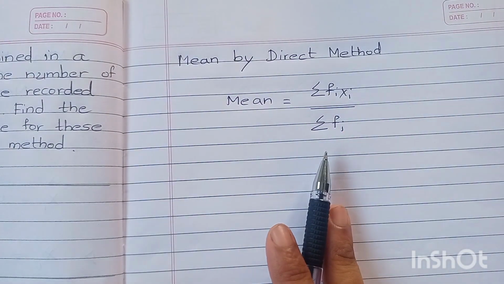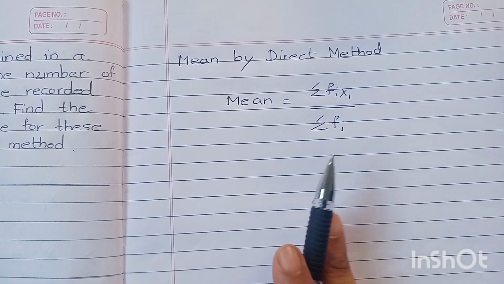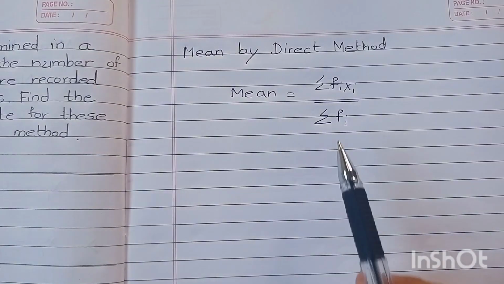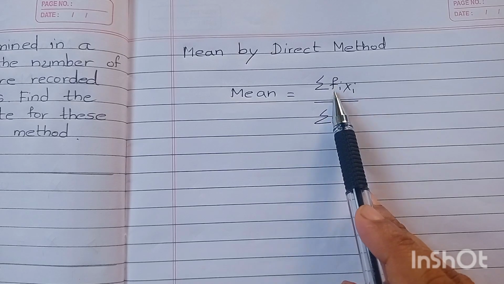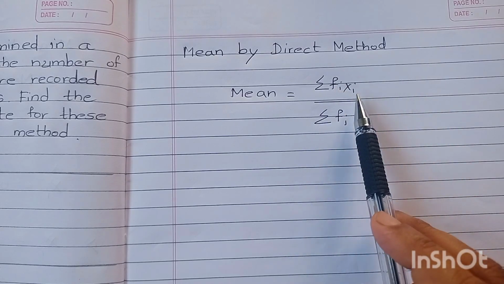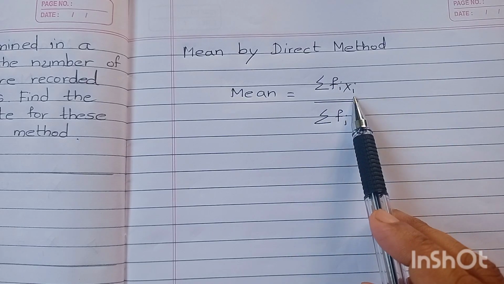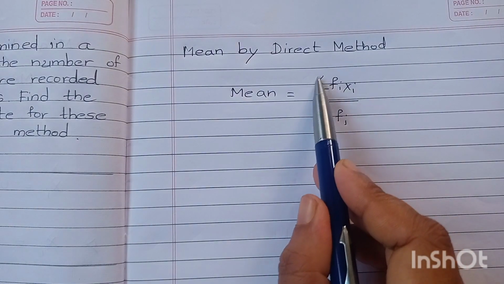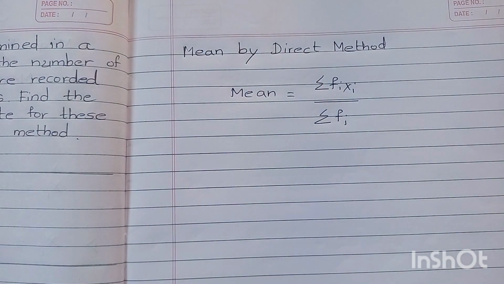This is the formula to find out the mean by direct method, isn't it? And we know that here Fi represents frequency and Xi is the midpoint of the class interval, and the symbol sigma denotes the sum of, meaning adding.